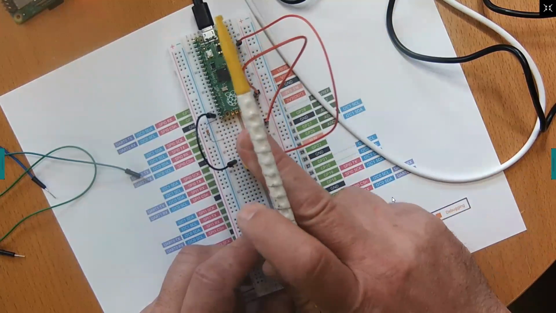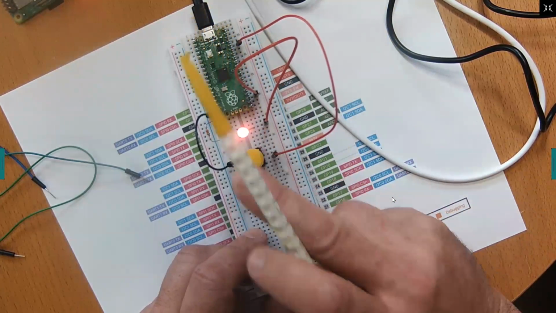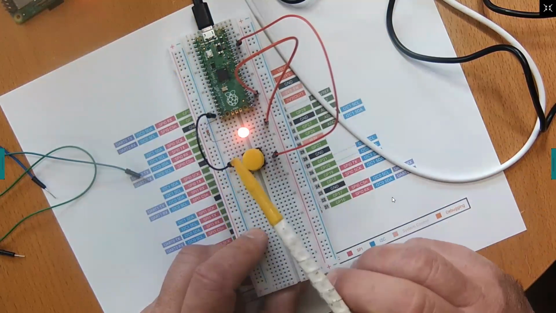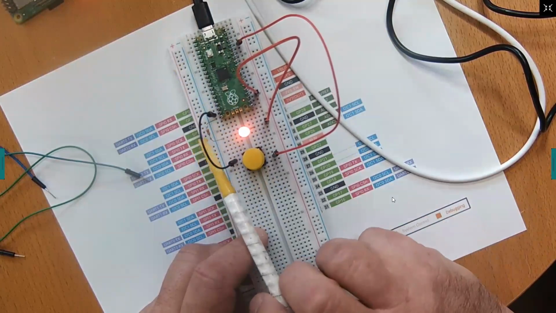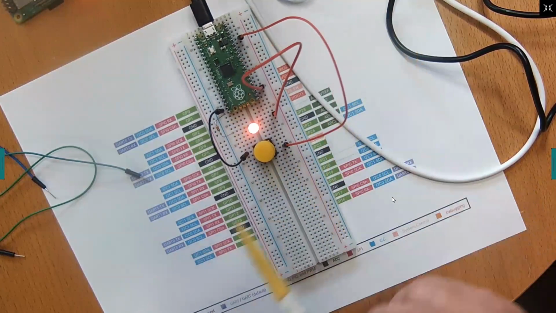This light is still on because we stopped that previous program and it was in that state. So it's still in an on state. So pin 15, this pin here, is still in an on state.